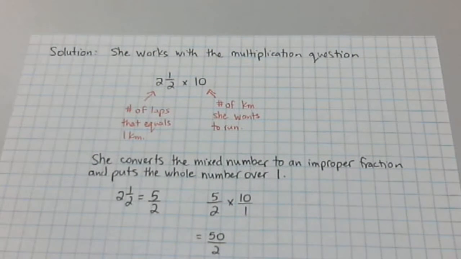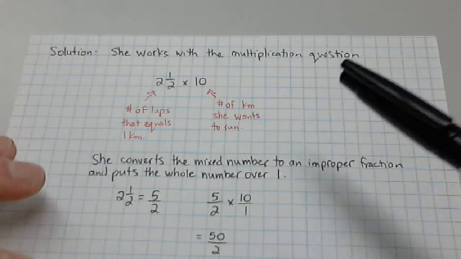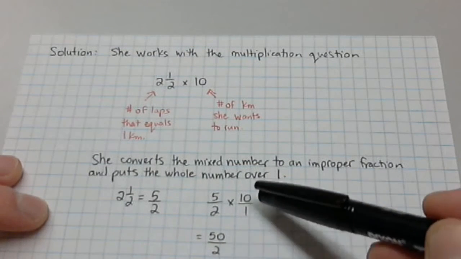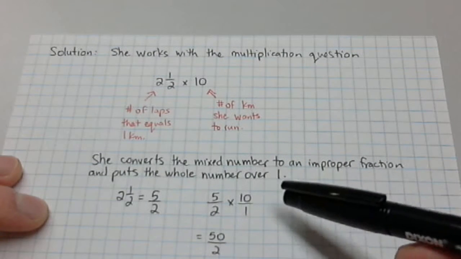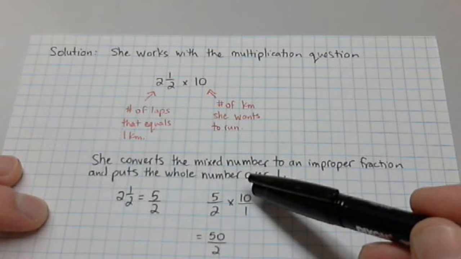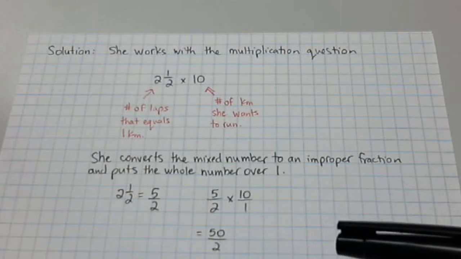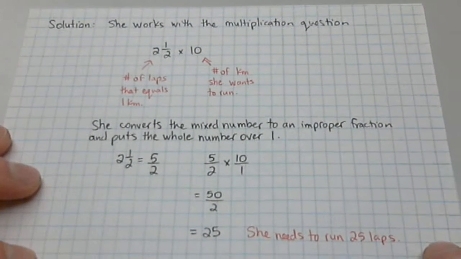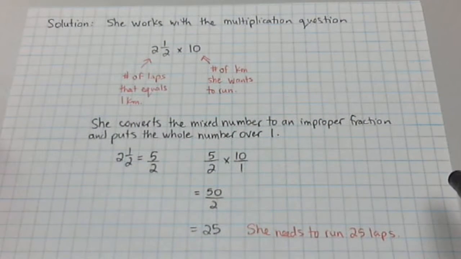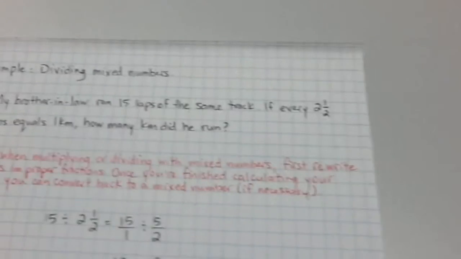Now, if you don't do any cross cancellation, 5 over 2 times 10 over 1 just equals 50 over 2. You can actually cancel out. You can divide 2 by 2 and then 10 by 2, so you would end up with 5 over 1 times 5 over 1 actually, which would give you 25 over 1, which still equals 25. So convert to an improper fraction, put any whole numbers over 1, cross cancel if you'd like, and then figure out the answer. So she needs to run 25 laps if she's going to be able to run 10 kilometers in one go.